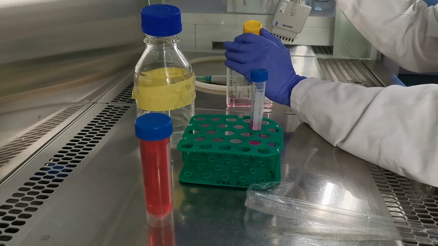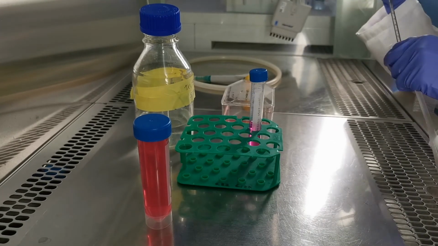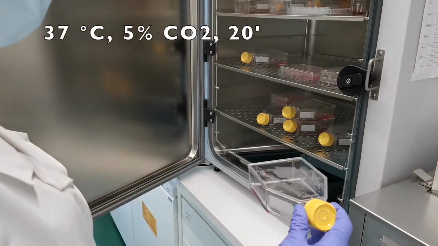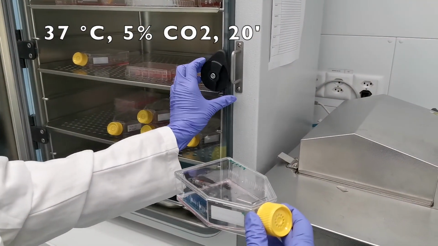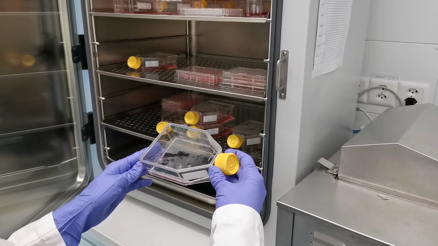The trypsin will be evenly distributed across the flask, and then the flask will be brought to the incubator, which is at 37 degrees centigrade with 5% CO2, and there the 20-minute incubation will begin.